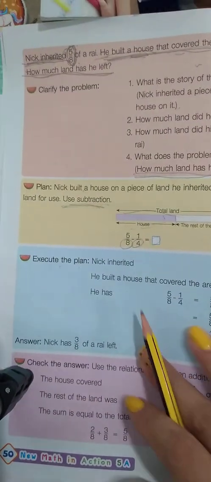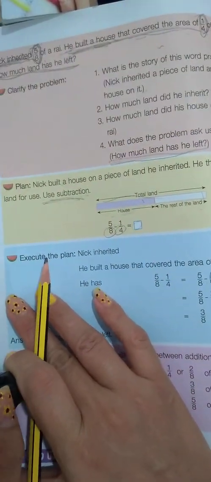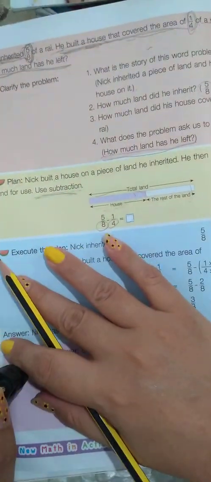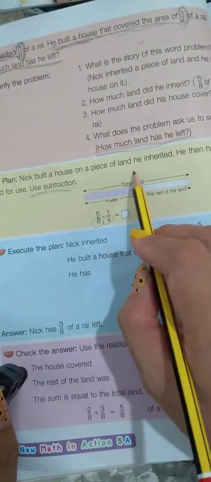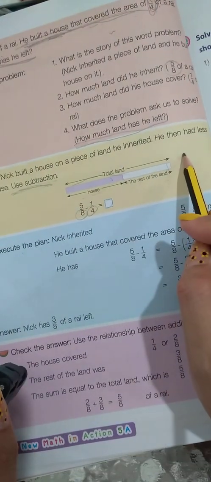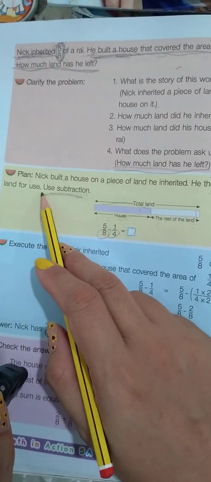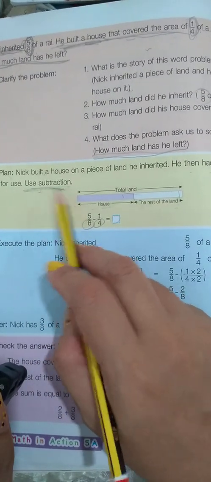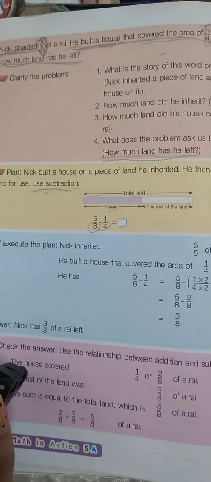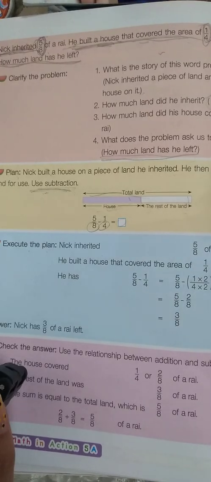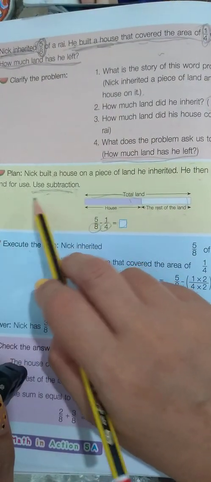Now let's move on to the plan. Nick built a house on a piece of land he inherited. He then had less land for use. Use subtraction. So we are going to use subtraction here.